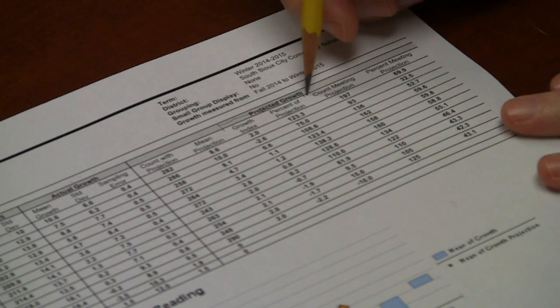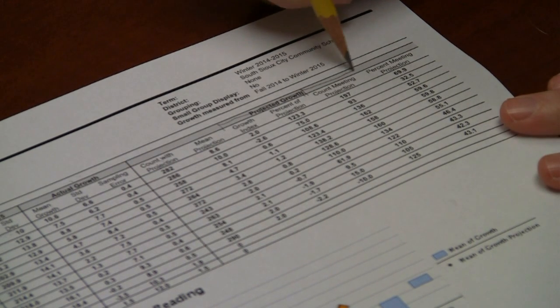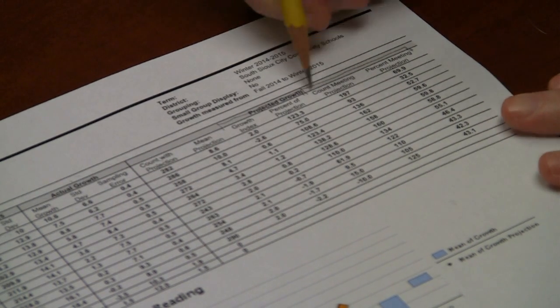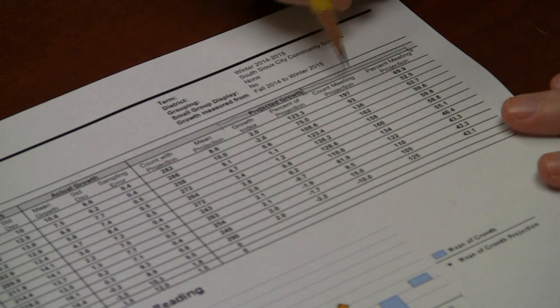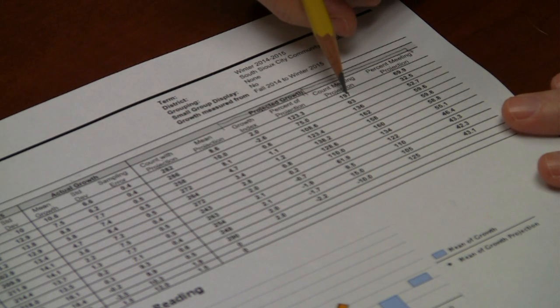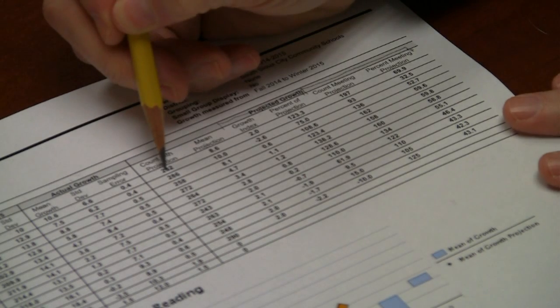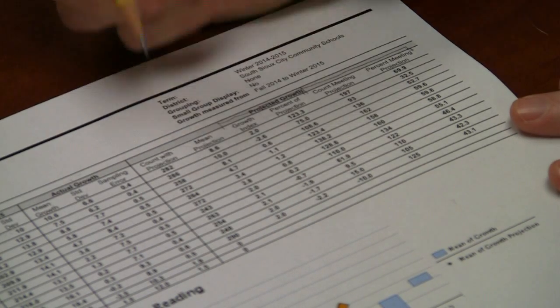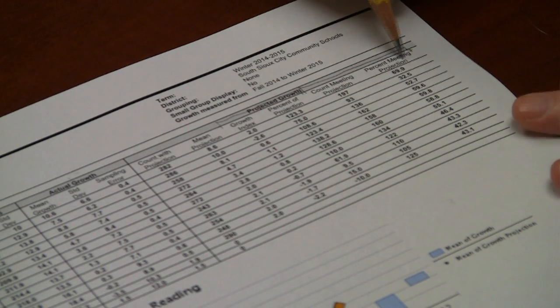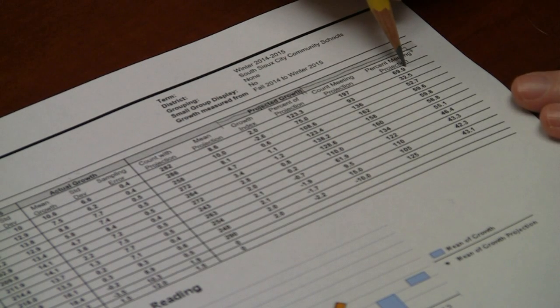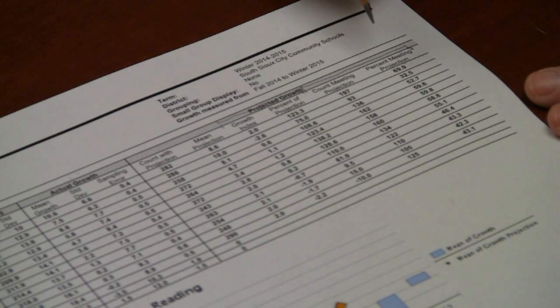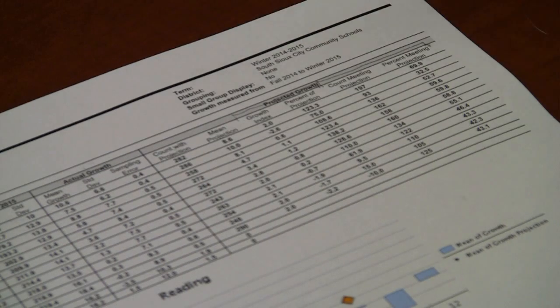Now we look at these last two columns, and these two refer to actual students. This is about kids. So the count who met their projection was 197 students for kindergarten out of the 282 students who had a projection. So the percentage of students meeting, 69.9% of students met their growth projection, and that's great. That pretty much covers what these columns indicate.